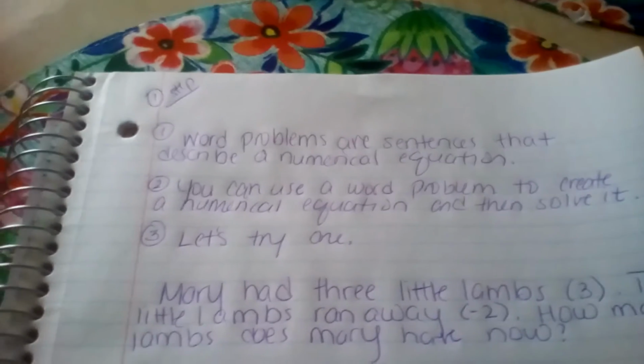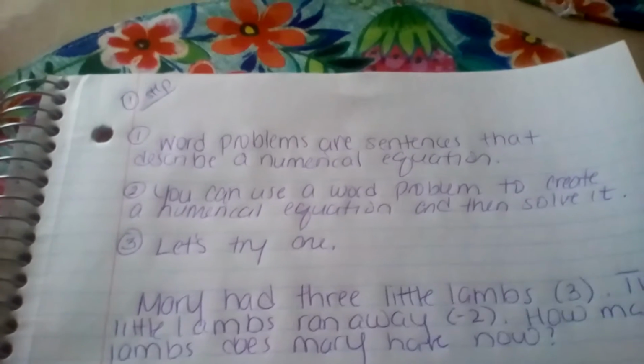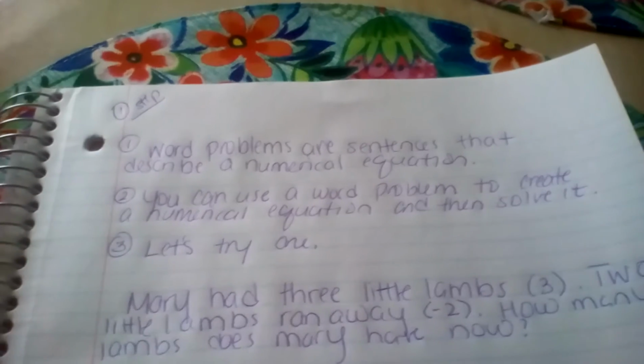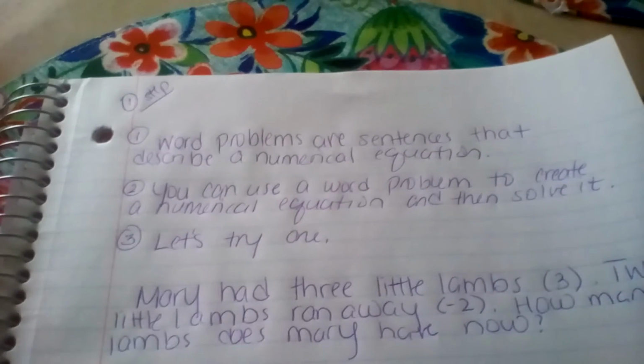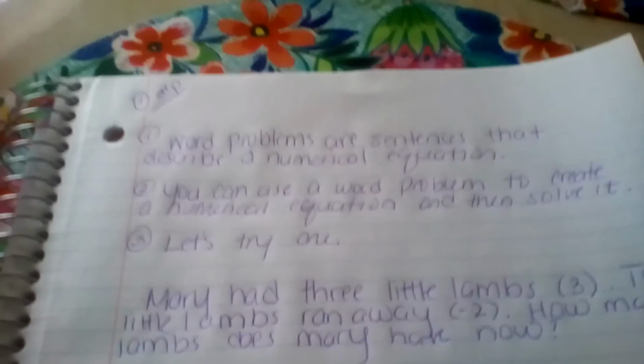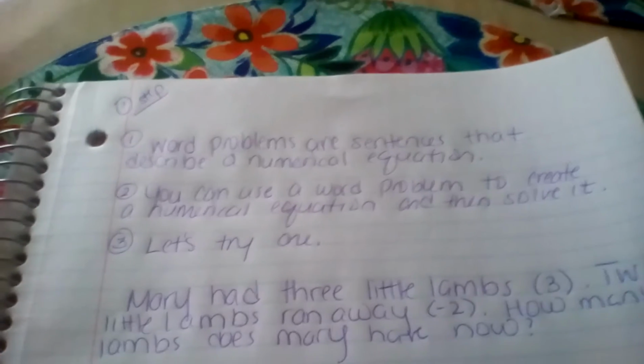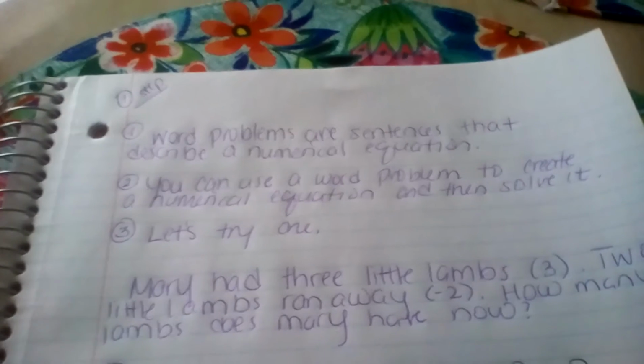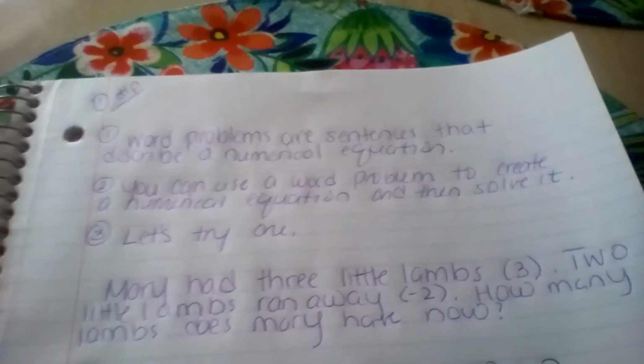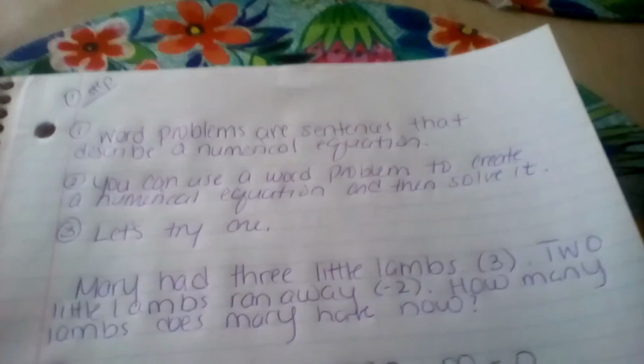Alright, so the first thing is, what are word problems? Word problems are sentences that describe a numerical equation. So those are those numbers that we see that have plus and subtraction signs. Word problems are the word form of that. You can use a word problem to create a numerical equation and then solve it.